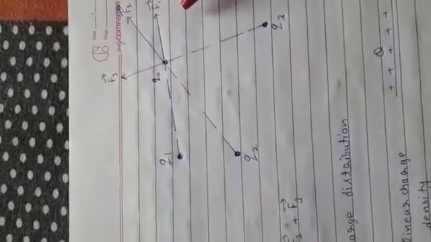So according to the superposition principle, the total force on q naught will be the sum of F1 vector plus F2 vector plus F3 vector. So this is the total force on q naught, which is the vector sum of all these three forces. So this is simply the principle of superposition.